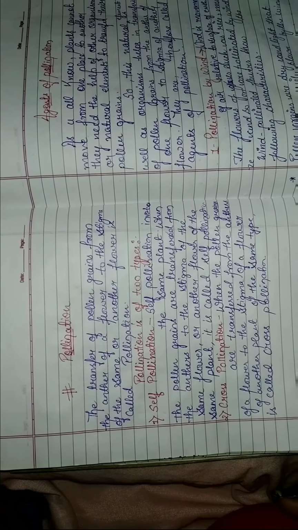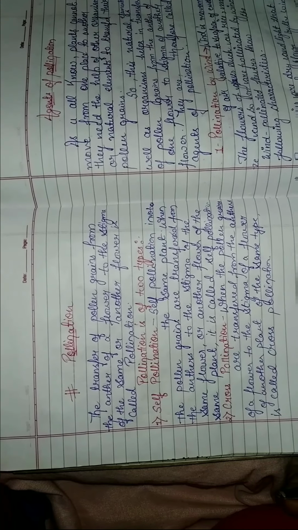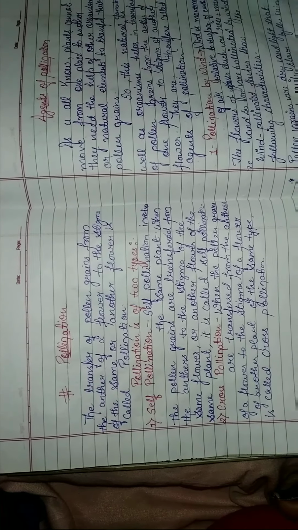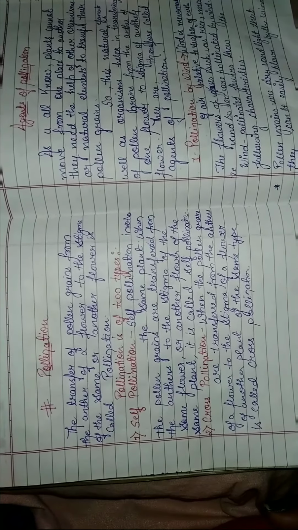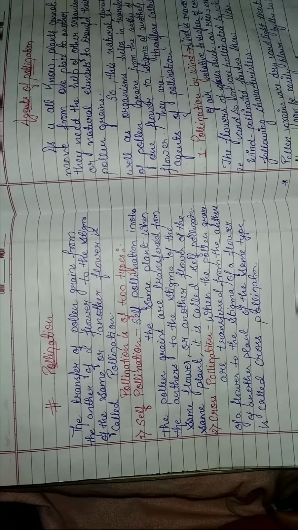Previously I have discussed flower: the definition of flower, structure of flower and function of flower. In the structure of flower there were four parts. Already I have discussed calyx, corolla, androecium and gynoecium.